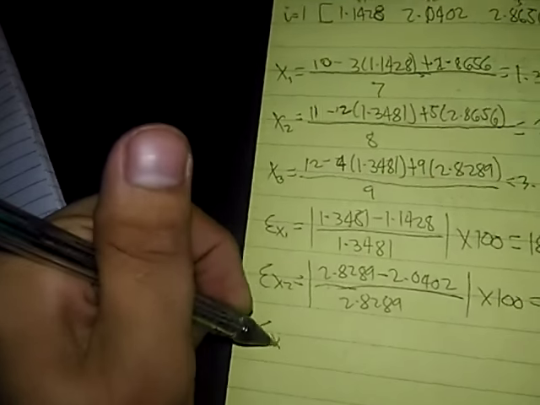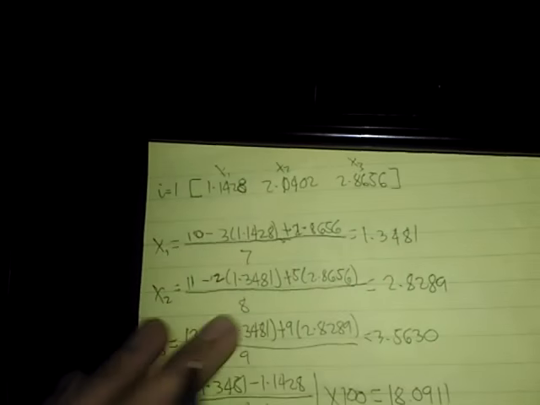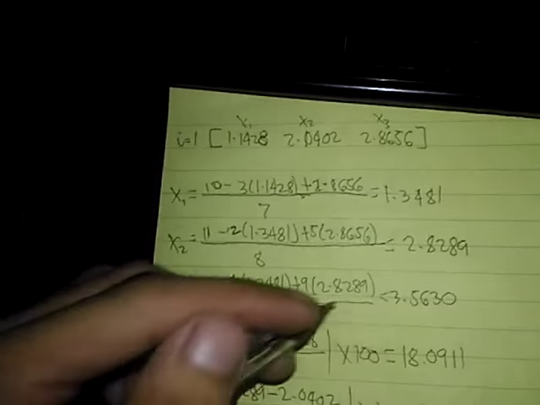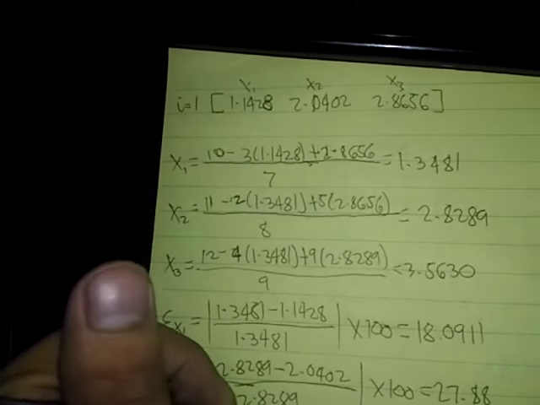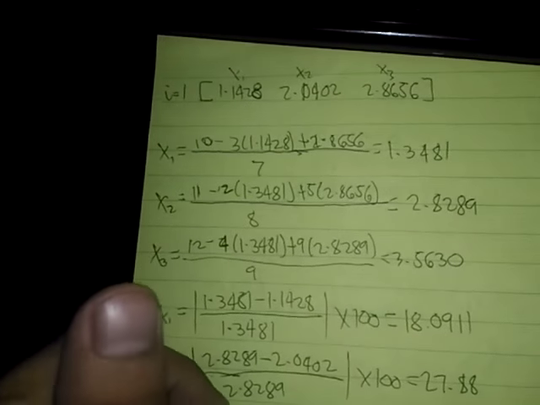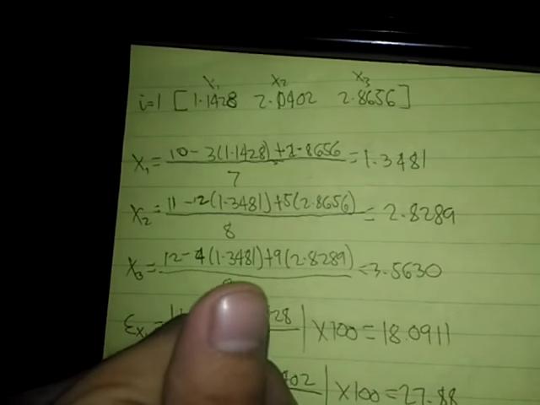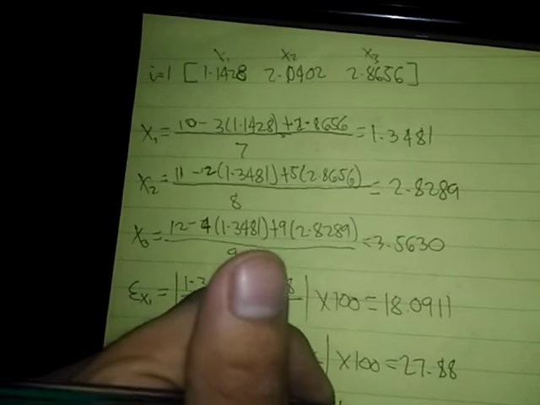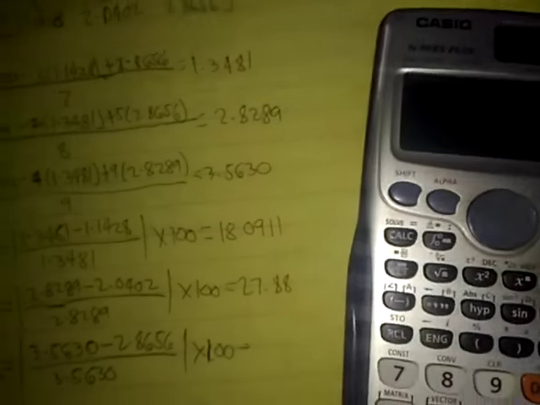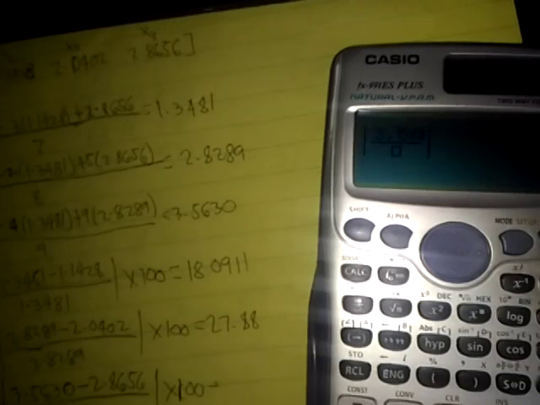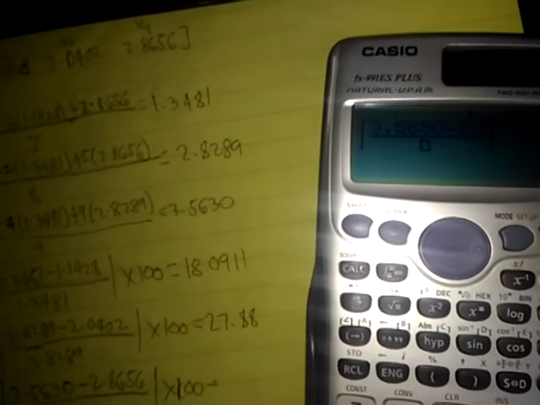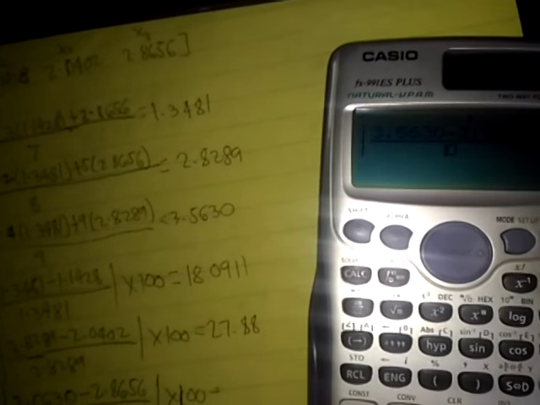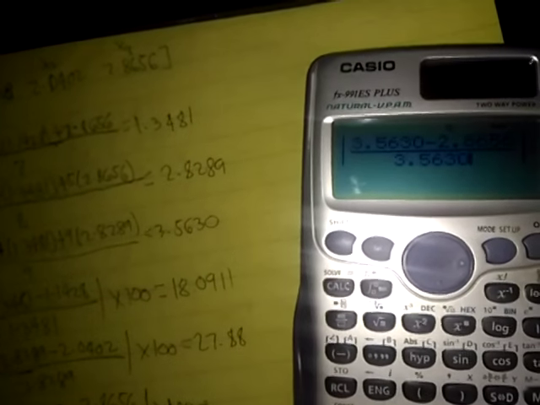So, last, EX3 is present value 3.5630 minus 2.8656 all over 3.5630 times 100 equals, so balik ulit tayo, 3.5630 minus 2.8656 over 3.5630 times 100.